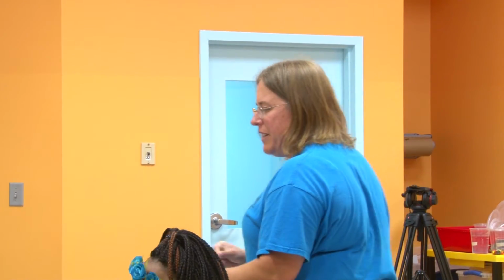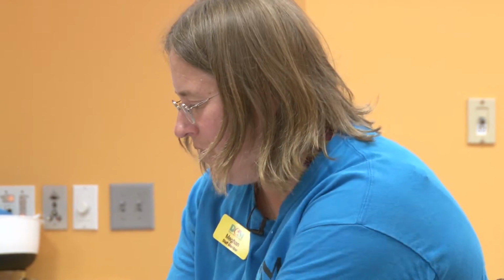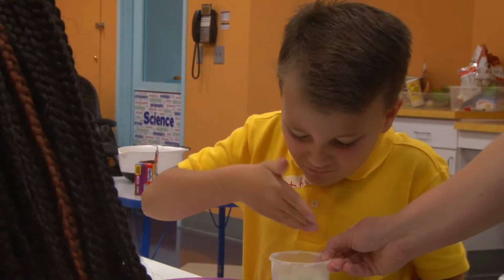So we've got our lemon juice for a piece of apple, our baking soda and water for a piece of apple. This one we're going to smell a little bit differently. So we're going to take our hand and sort of push the smell toward our nose, okay? See if you can recognize what that is. So put your nose close, but not all the way, and you're just going to take your hand and waft the smell to you.